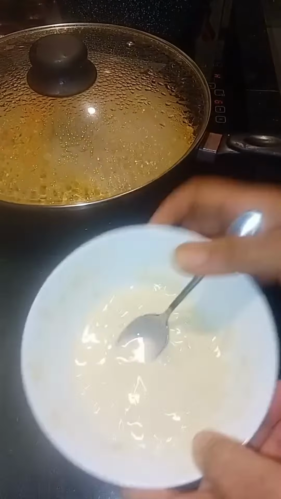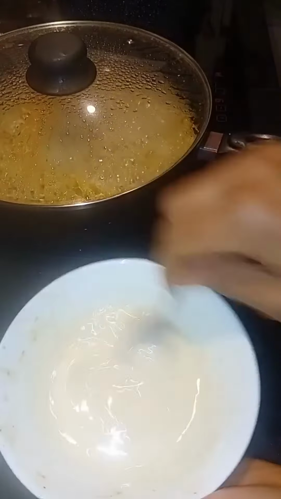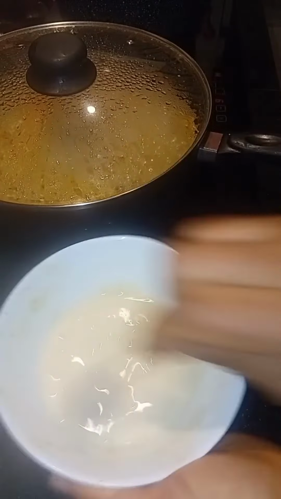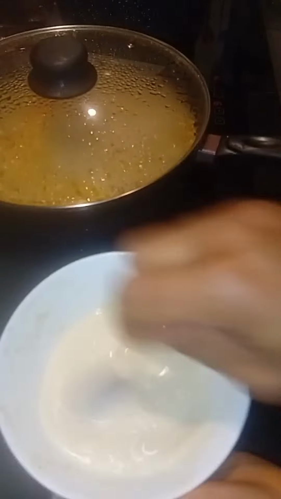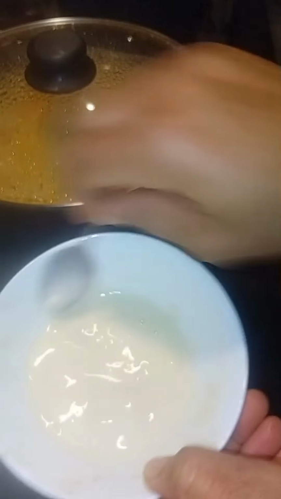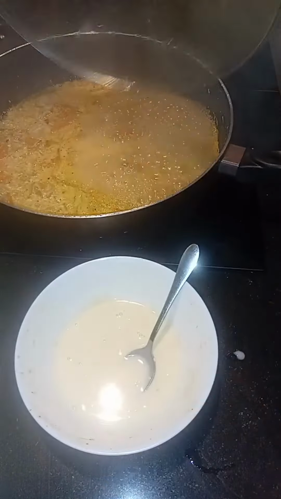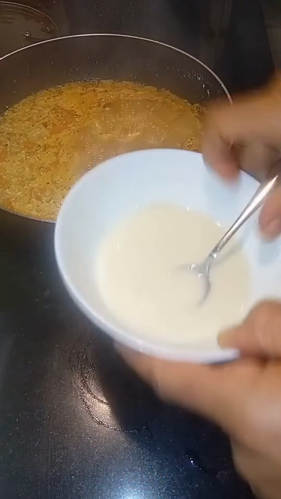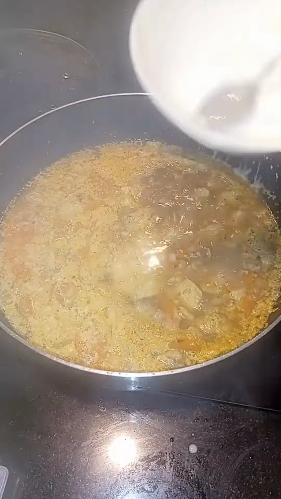So here I'm mixing some flour. Like I said, if you are using soft light cream, you can mix a flour to thicken it up. So I added just a teaspoon of flour with some cold water. So that is what I mixed here. So now I'll be adding everything inside so that it will thicken our sauce for us. So just like that, you go ahead, add everything.